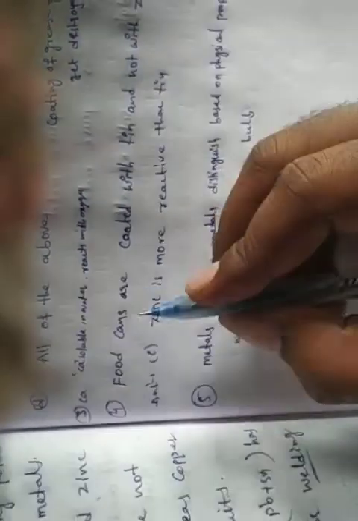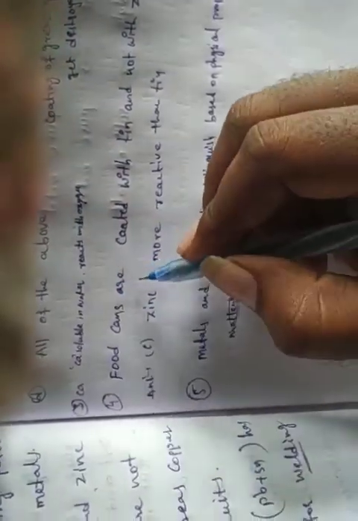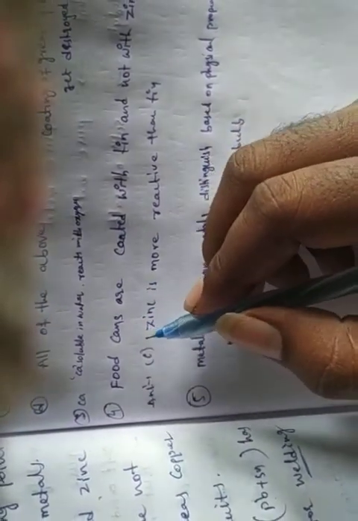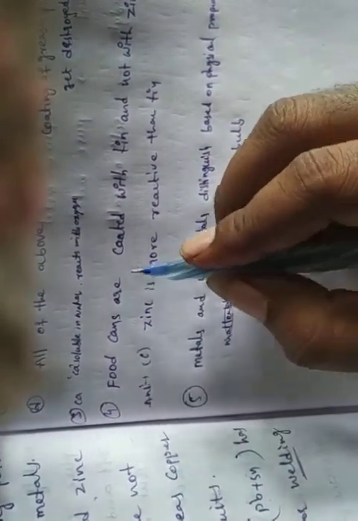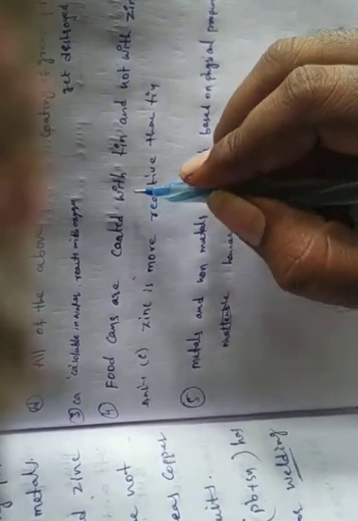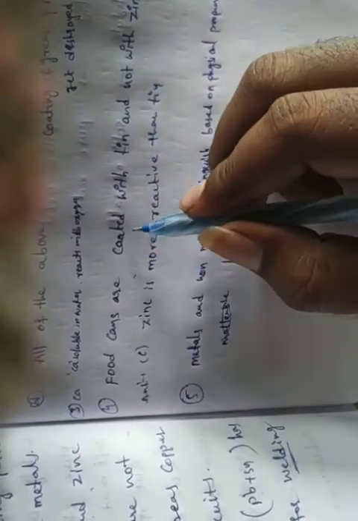Once you have to see the fourth question. Food cans. In daily life, outside, we observe food cans. Food cans are coated with tin and not with zinc. What is the reason they are asking?